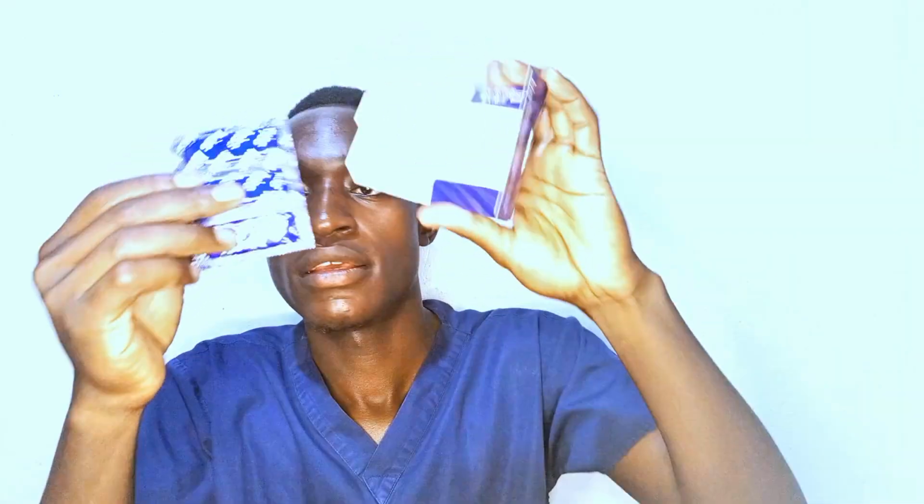On this third type of condom, the expiry date is written here in white, and I'm sure also on the condom inside. So this one is hard, I can open it. It also has expiry dates written here in black.